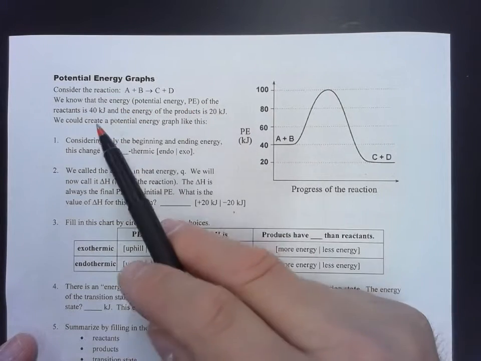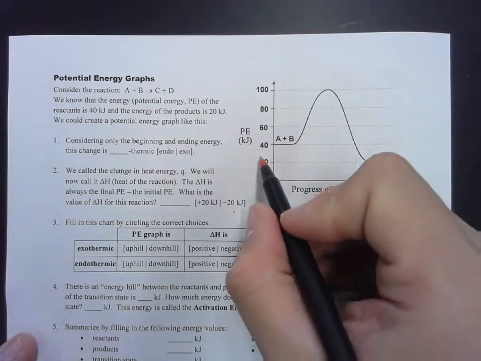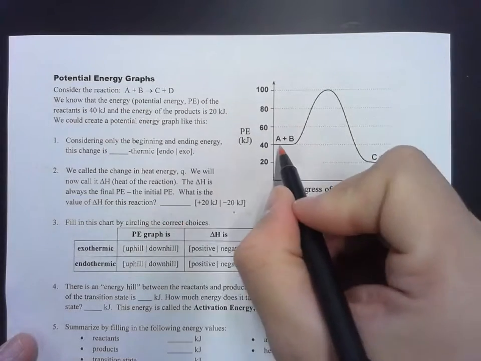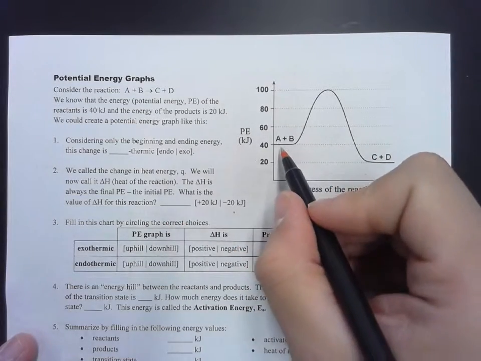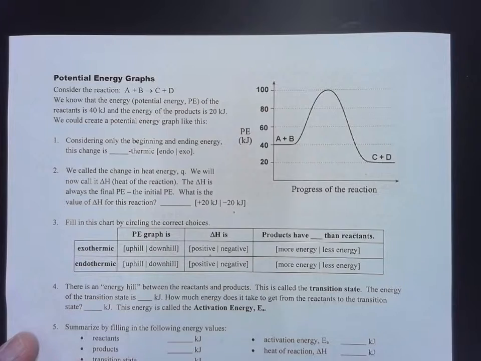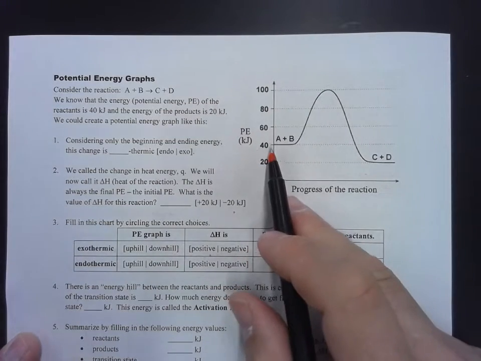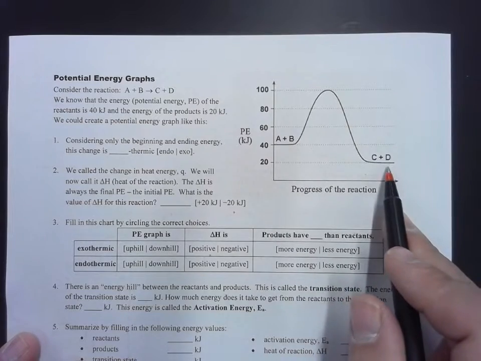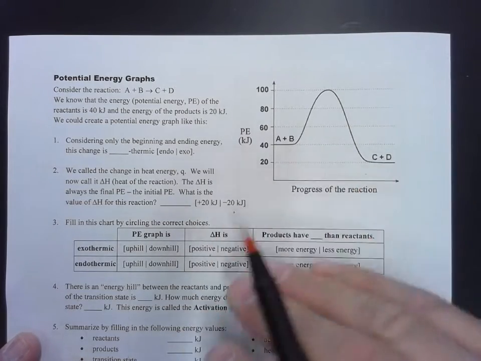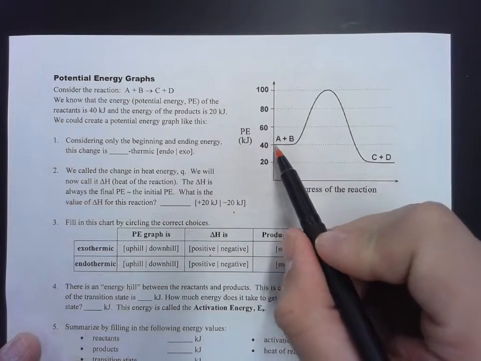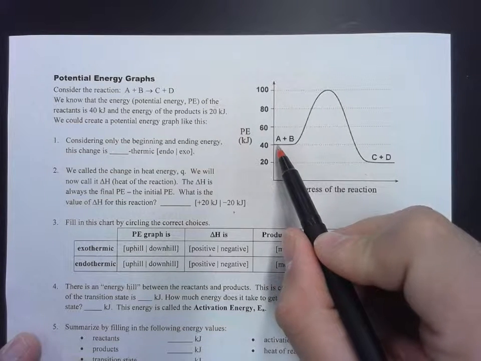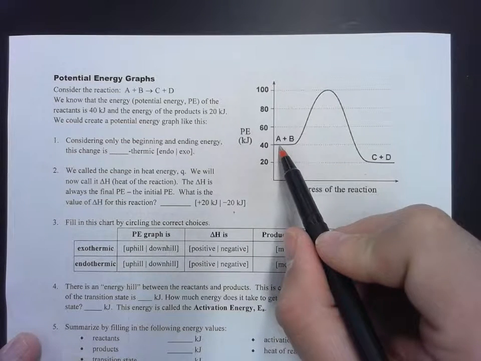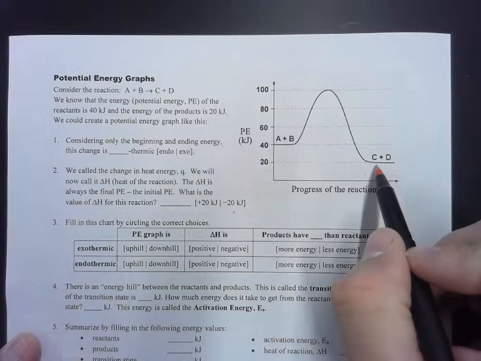potential energy of the reactants is 40 kilojoules. How do we know that? Well, it shows it here on the graph. Okay, so it's shown here on the graph. Here are the reactants, and here are the products. And let's look and see what happens here before we answer any questions. The reactants start with 40 kilojoules of potential energy, and the products end up with 20 kilojoules of potential energy.